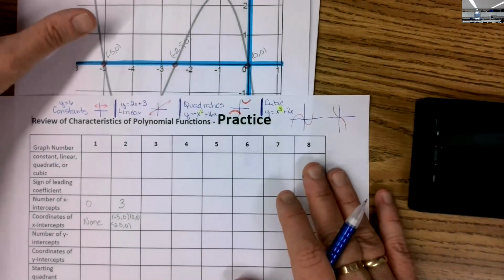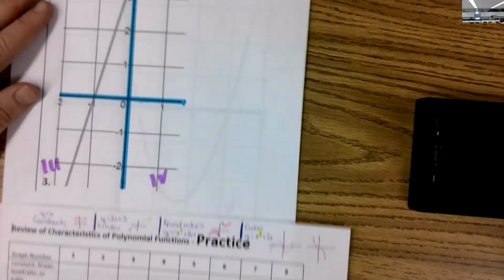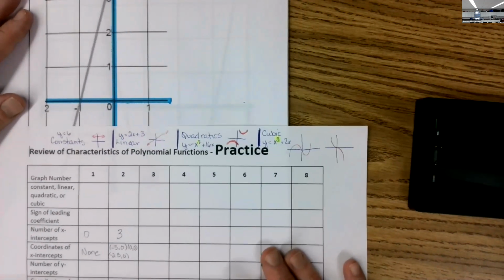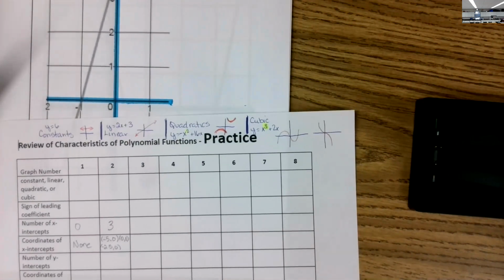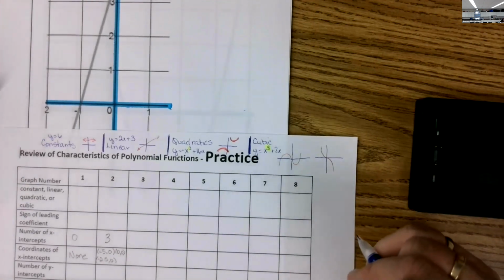All right, go to the next picture. All right, I think you guys can do this on your own. Let's make this up here. There we go. I would mark it on my graph, and then I would write out my coordinates.